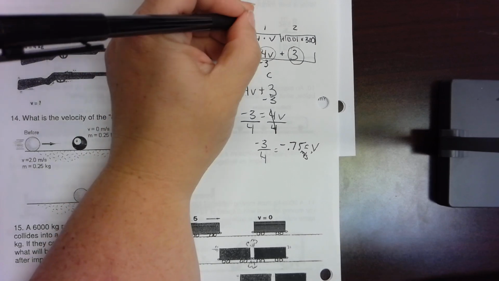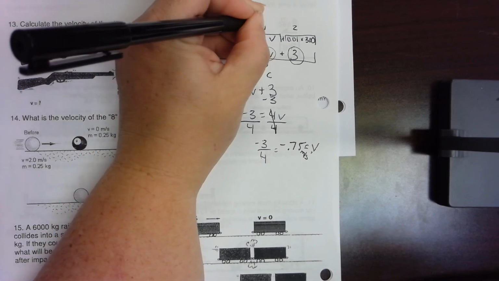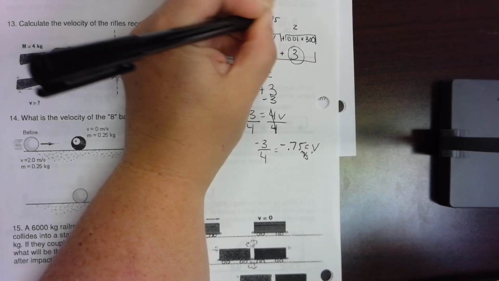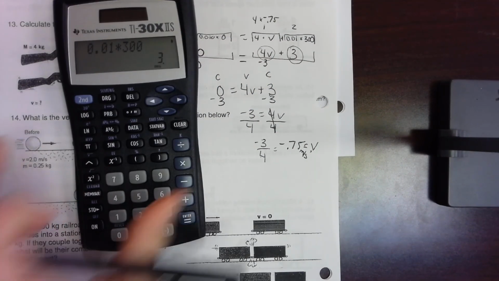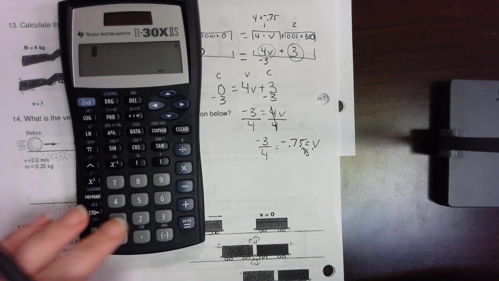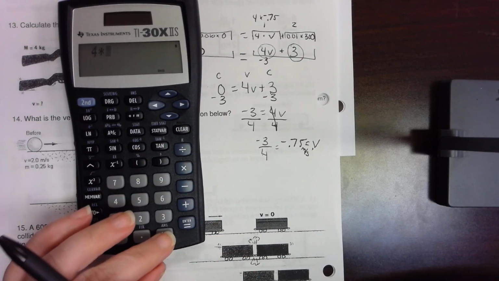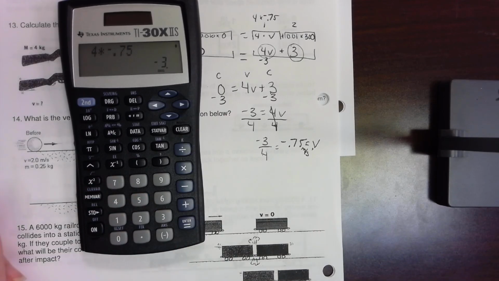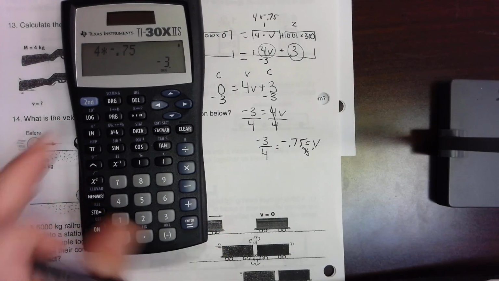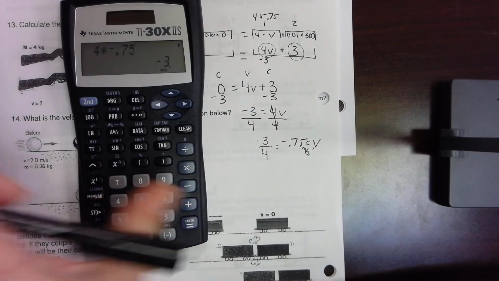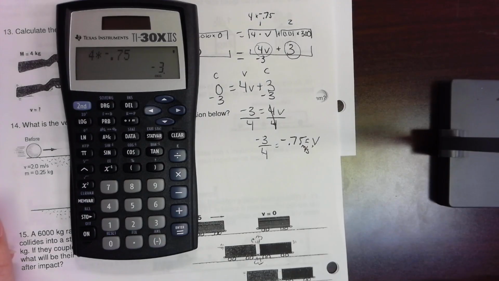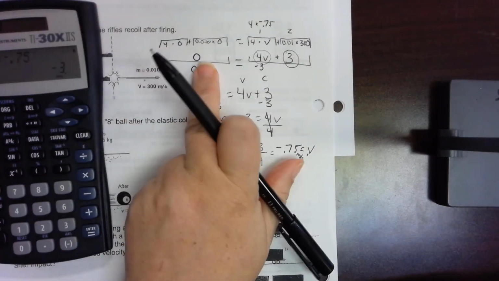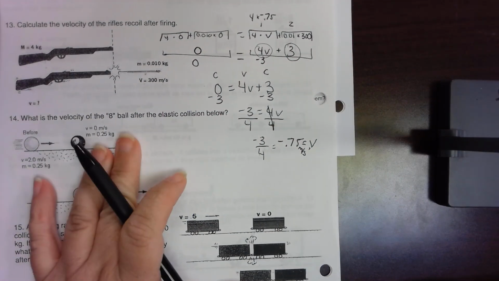So let's check this out. 4 times negative 0.75 should equal negative 3. 4 times negative 0.75 equals negative 3. We're good. That tells us, right, because negative 3 plus 3 equals 0. And this is how we do an explosion equation.